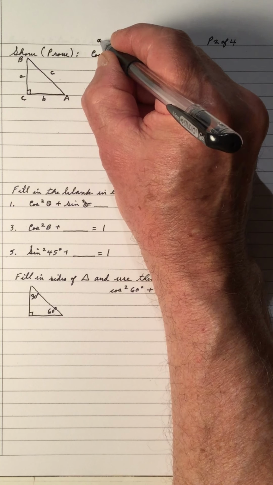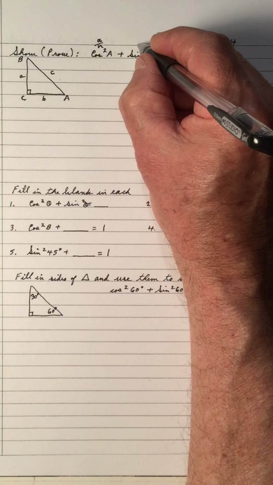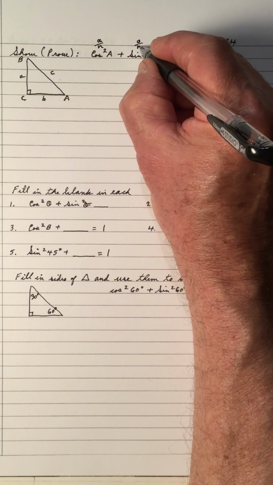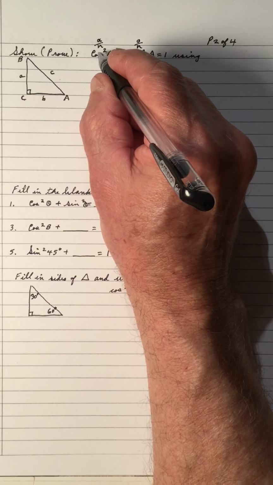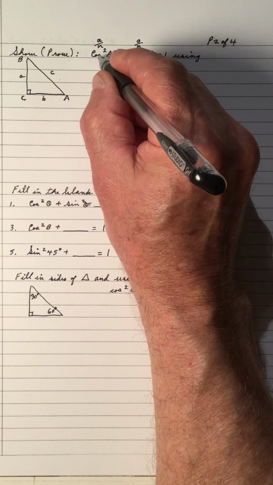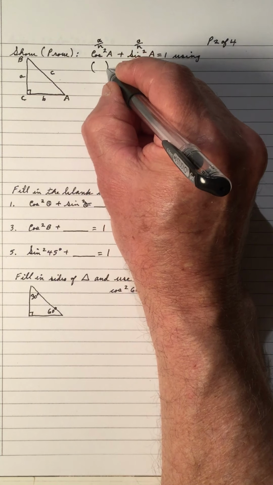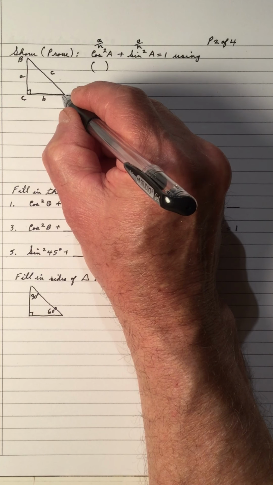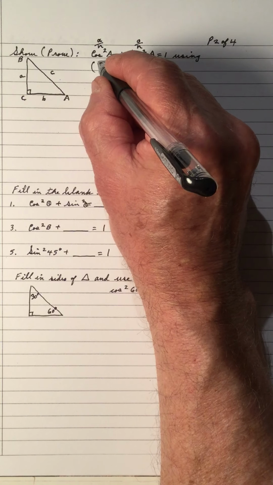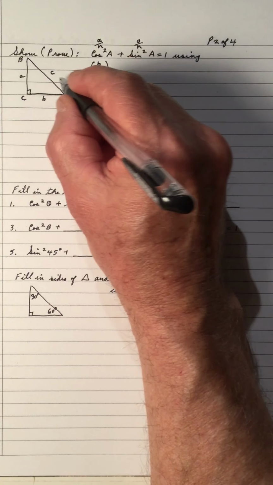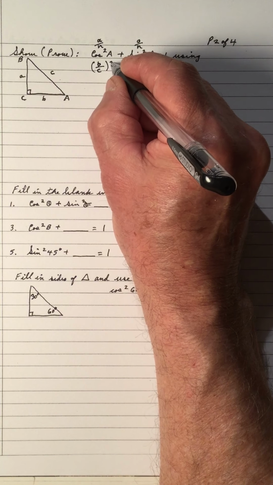Cos is adjacent over hypotenuse, and sine is opposite over hypotenuse. So cos of angle A: cos is the adjacent, which is b, over the hypotenuse, which is c.